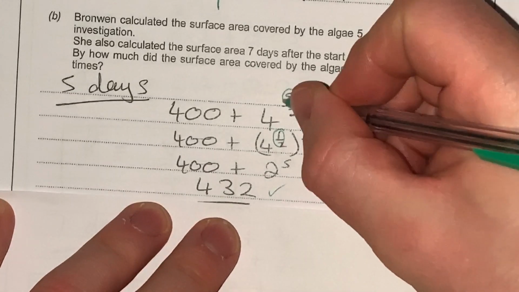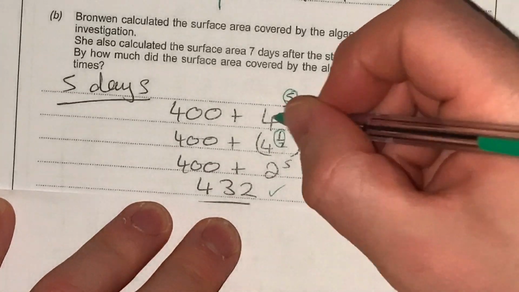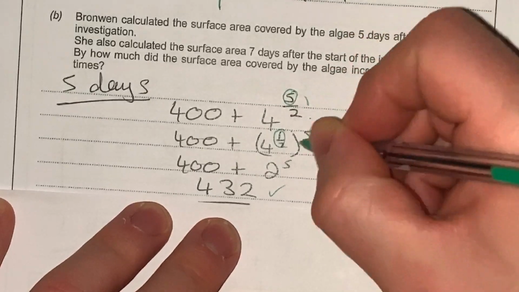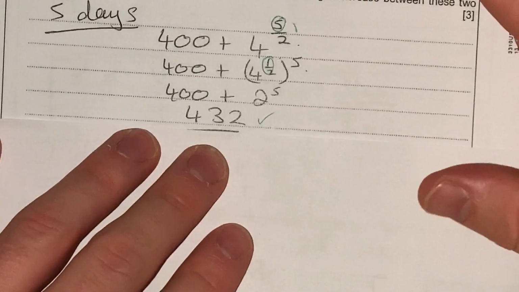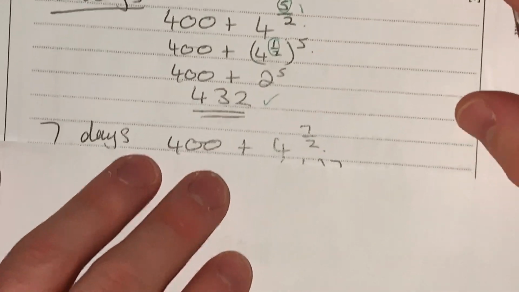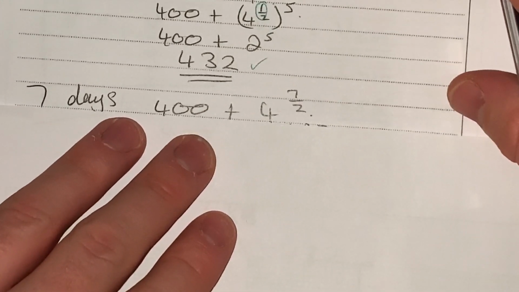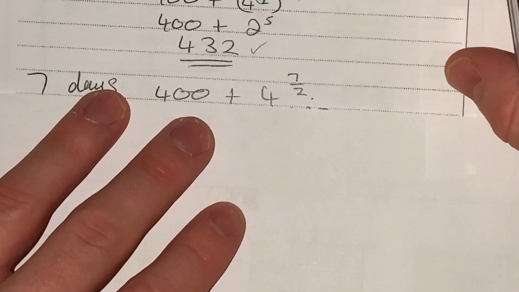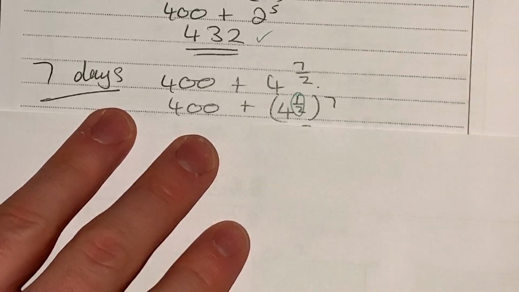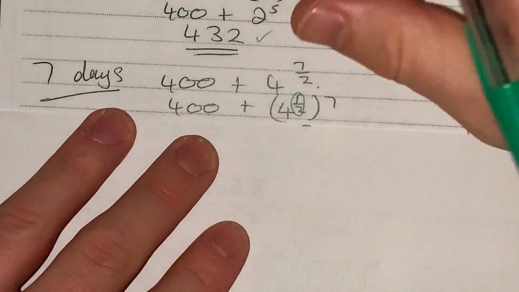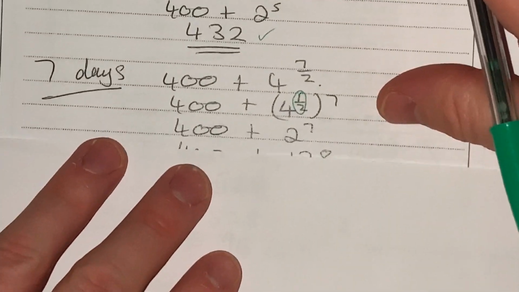Okay, so the bit we need to remember is that to the power of 5 is the same as multiplying 4 to the power of a half by itself 5 times. So similarly, the next one to the power of 7, we're going to rewrite it as 4 to the power of a half, bracket 7. Then hopefully you can remember from the last one, power of a half is the same as square rooting it, so that goes to 2.